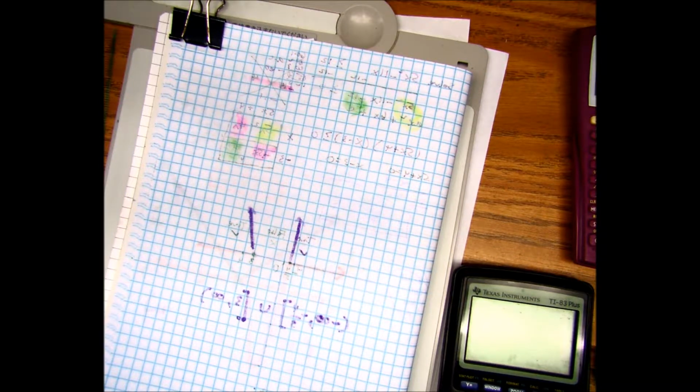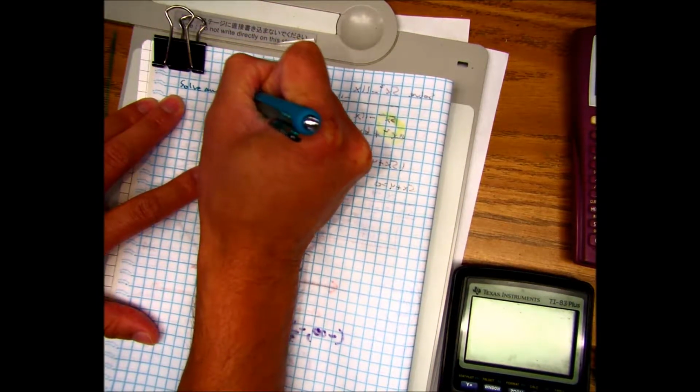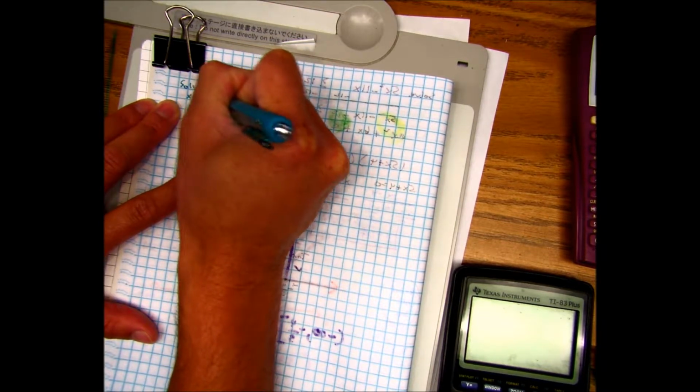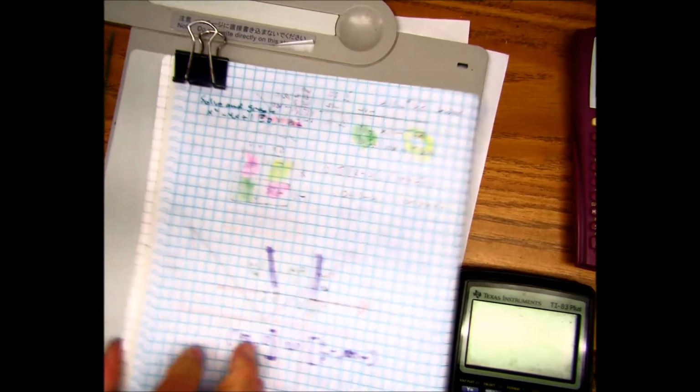Alright, what's this one? I love math. Solve and graph x squared minus 4x plus 1 greater than or equal to 0.